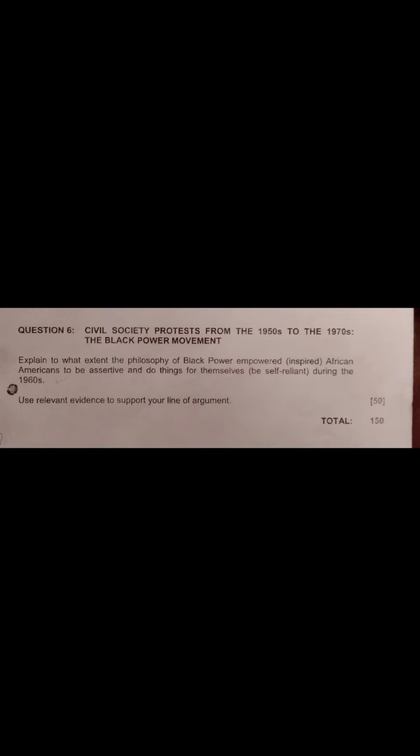Explain to what extent the philosophy of Black Power empowered or inspired African Americans to be assertive and do things for themselves, be self-reliant during the 1960s. Use relevant evidence to support your line of argument. This is the same thing.